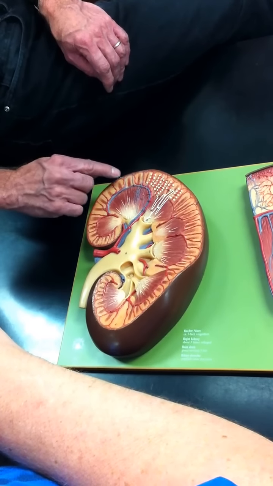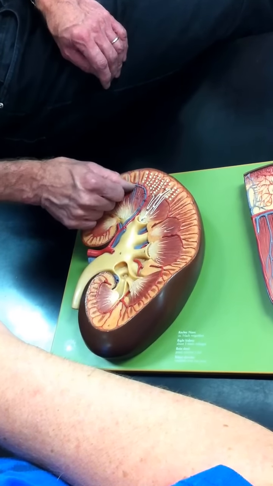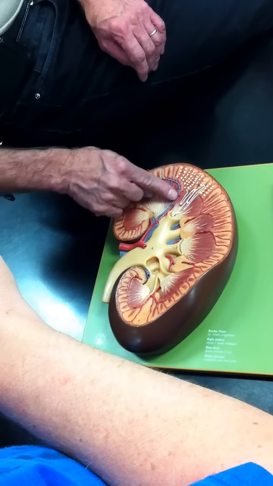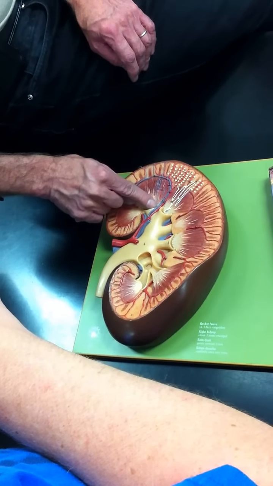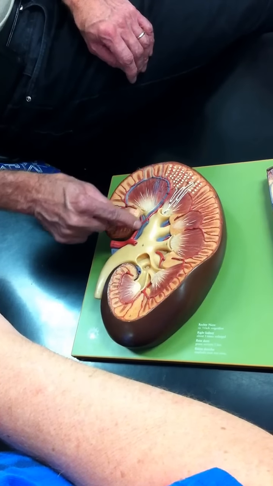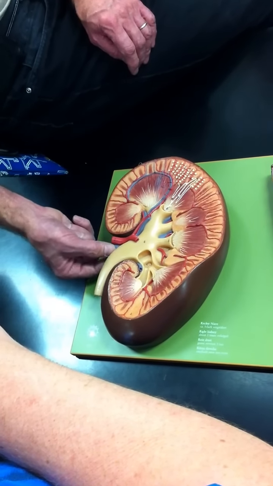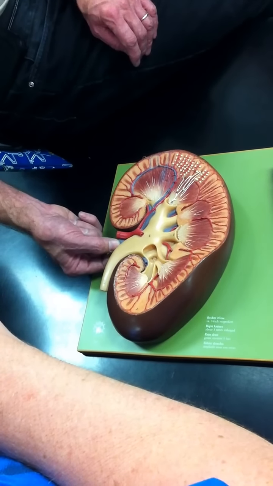Coming out of the cortex, we have interlobular veins. They drain into the arcuate veins, which drain into the interlobar veins, which are alongside the interlobar arteries, which drain into segmental veins, which unite to form the renal vein, taking the deoxygenated but purified blood out of the kidney.